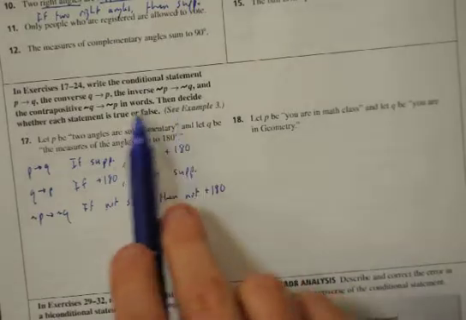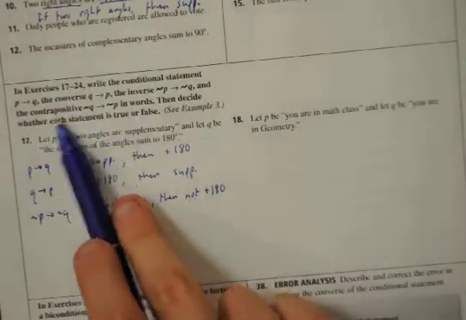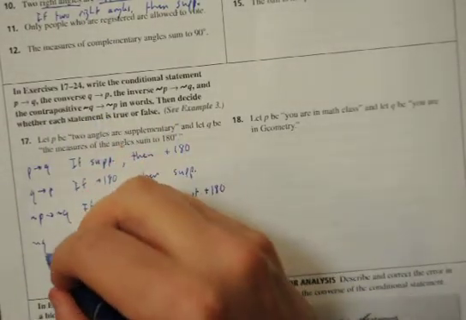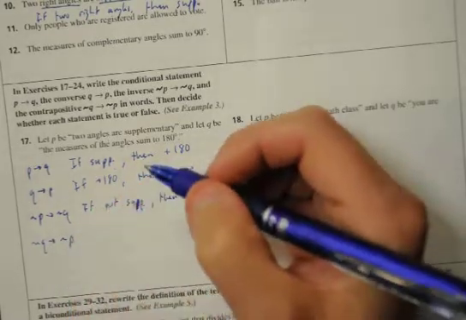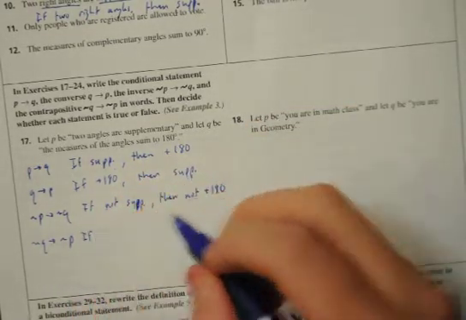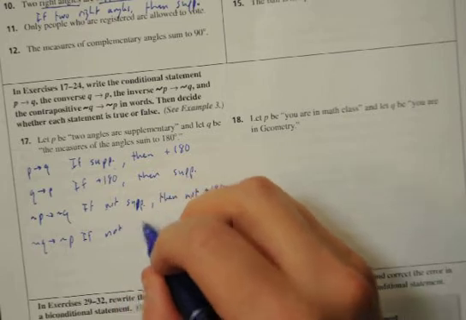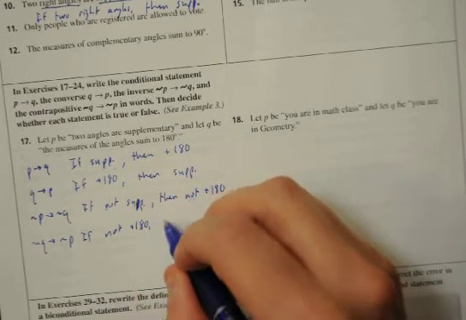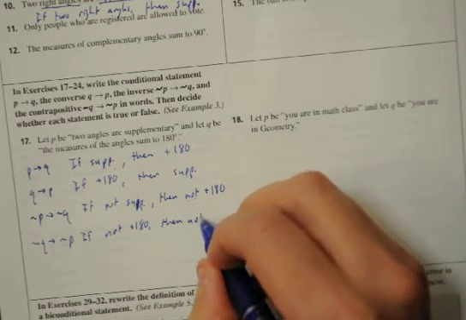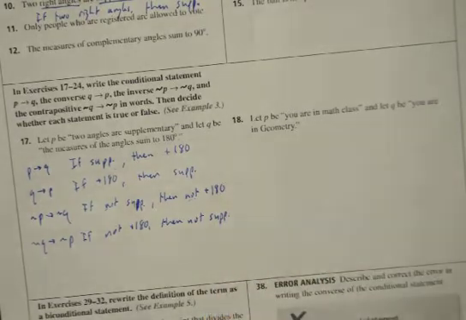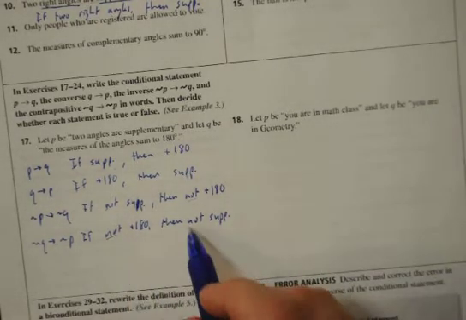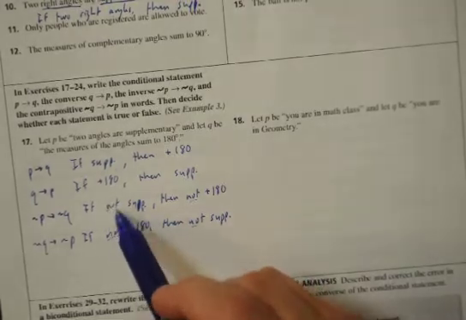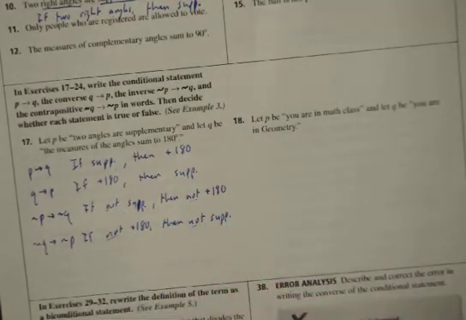The contrapositive, not Q implies not P. So if not adding up to 180, then not supplementary. Alright, notice again the nots are in there, and that's how those go.